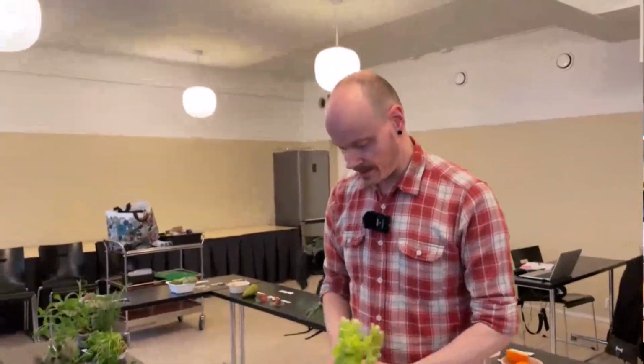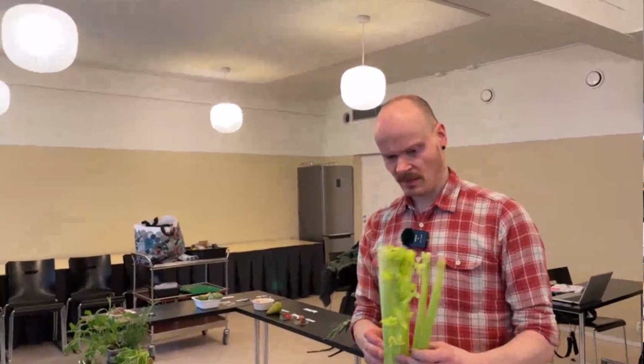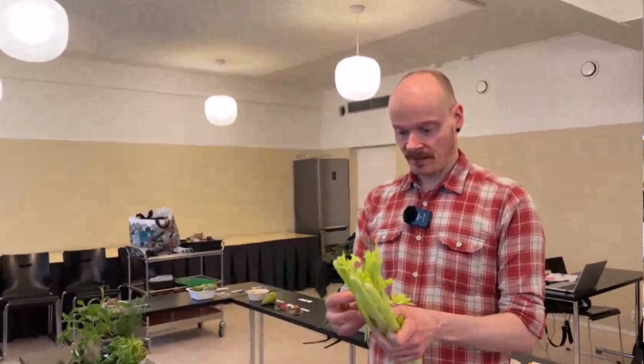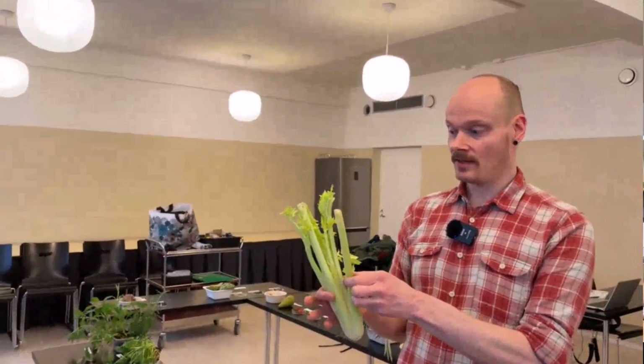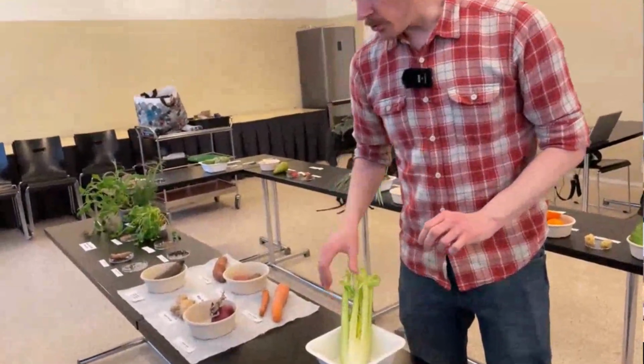Then here is celery. Is it called stem celery, or what is it? Leaf celery? Celery? Well, celery plants anyways. And we eat the leaf petioles. So here you can see parts of the leaf blade, but it's the petioles that we're interested in. The same thing in rhubarb, for example. And of course, then there are forms of celery where you eat a stem tuber, the root celery.